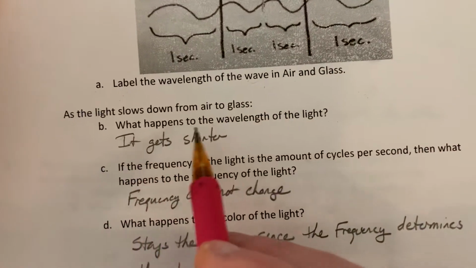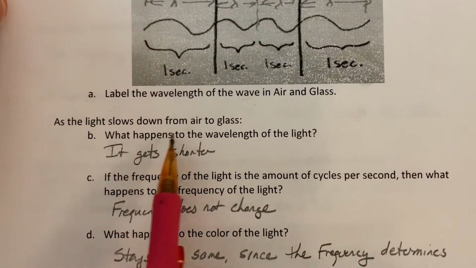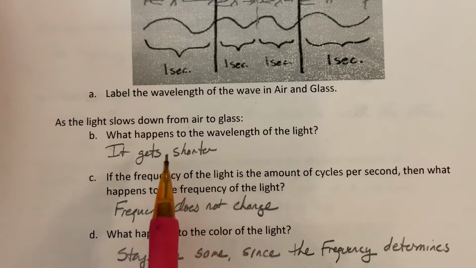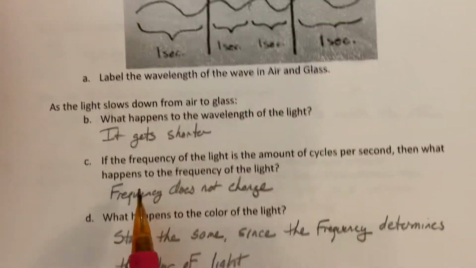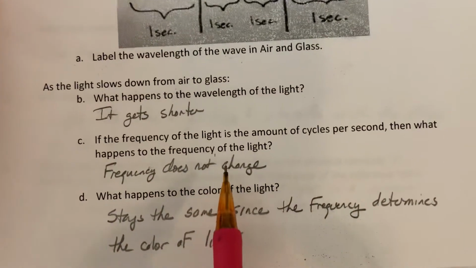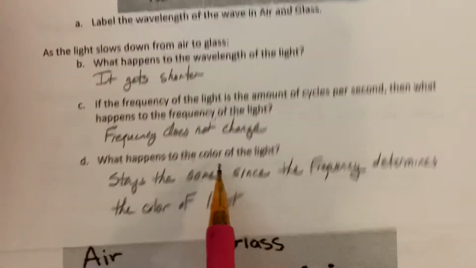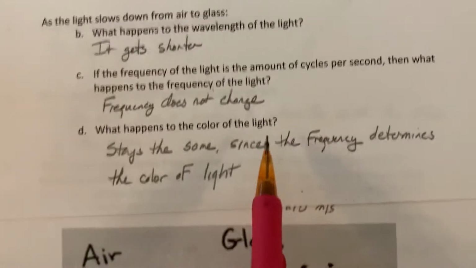As the light slows down from air to glass, what happens to the wavelength? It gets shorter. Frequency does not change once a wave is made unless there's a Doppler shift. So please be aware of that.